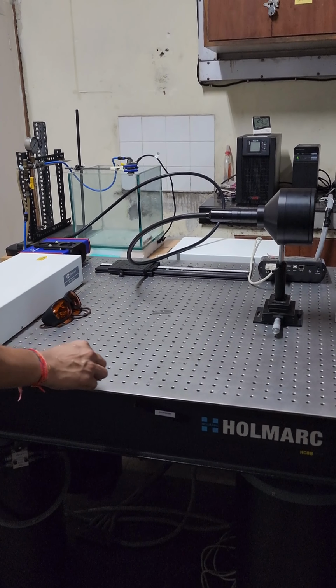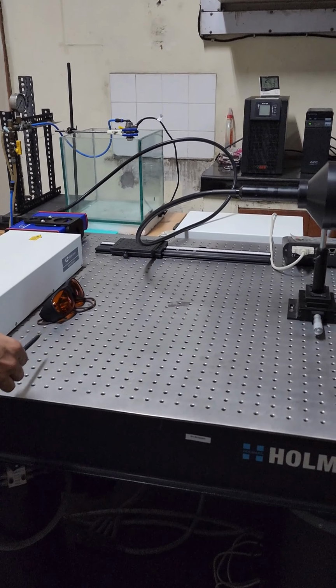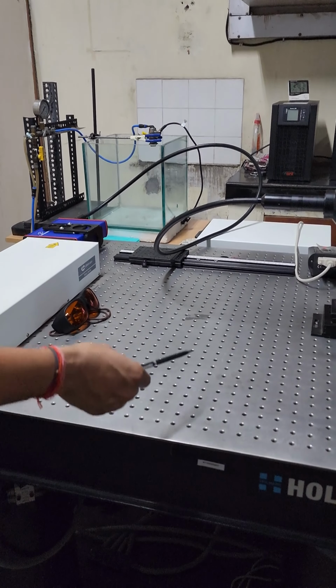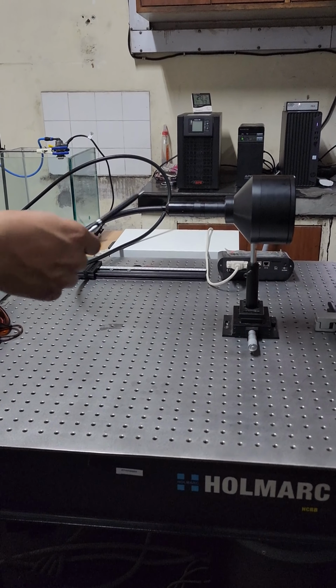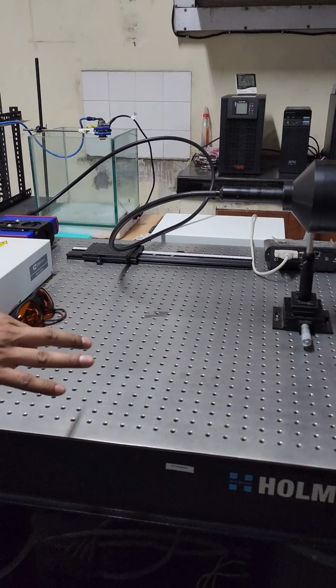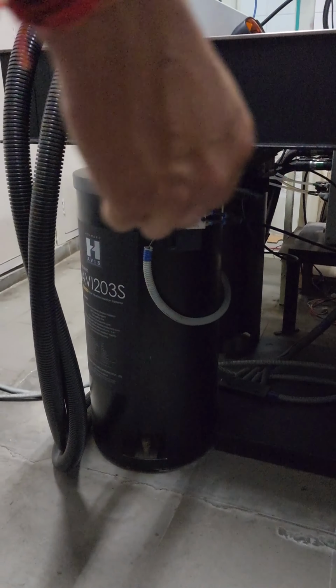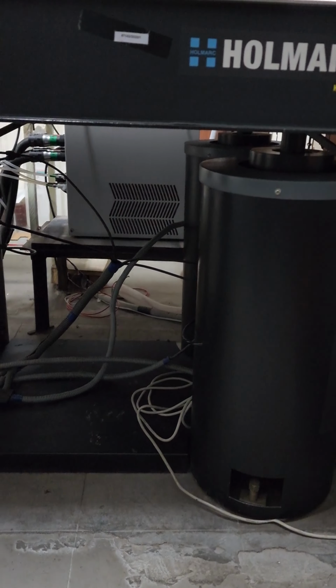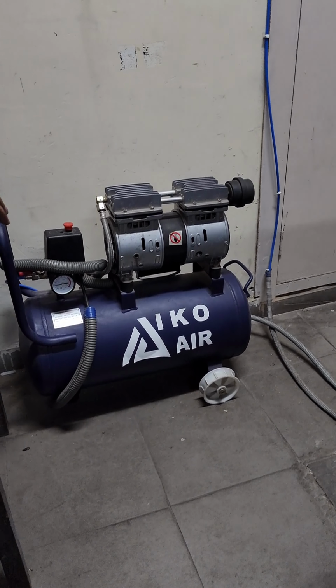These are the grids provided on the breadboard table. With the help of these grids, we can precisely locate the equipment and align it according to our requirement at the time of the experimental characterization. The breadboard table is inflated with the help of these pneumatic legs. The pneumatic legs are filled with compressed air. The air is compressed with the help of this pump.